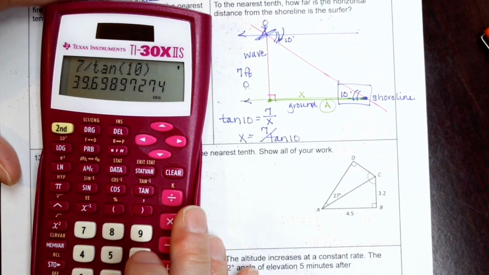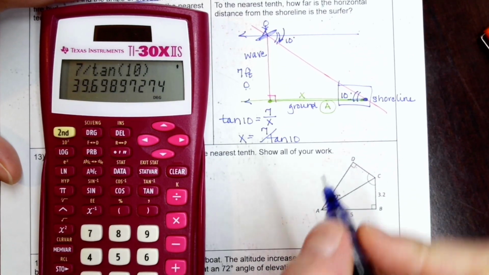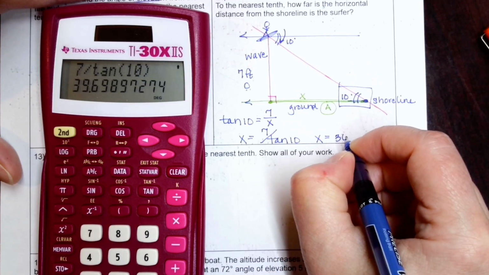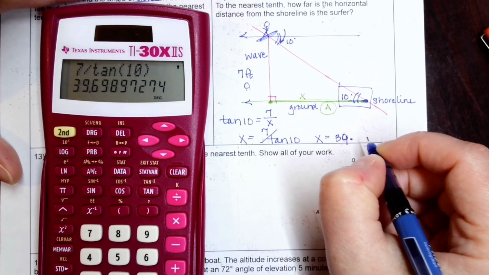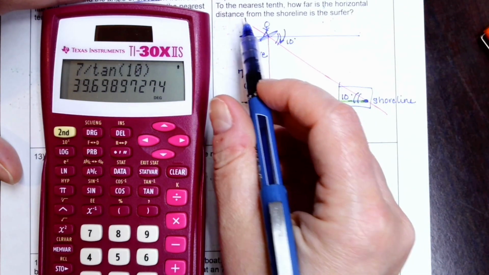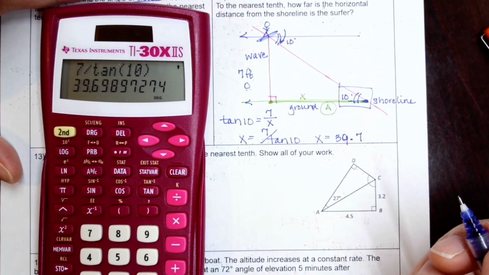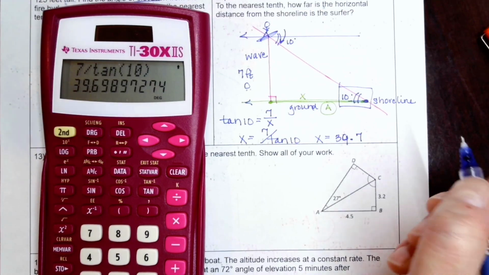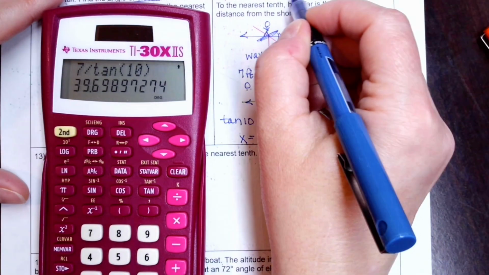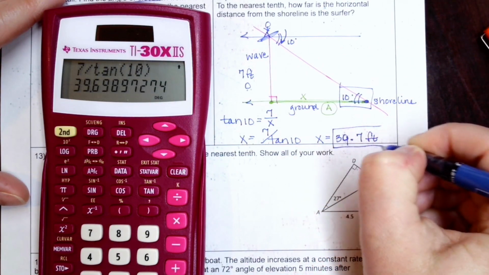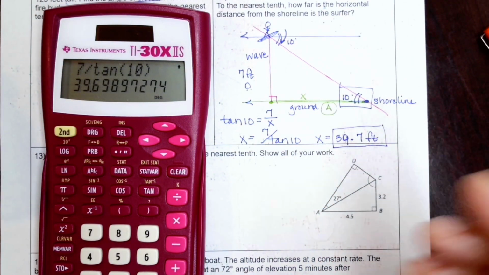Oh, I apologize, you didn't see that. There we go. 7 divided by tangent of 10. And so my length should be 39 point, what are we rounding to? 10th, 7. Now, in word problems, you always want to go back and make sure that we've got any units in there that we need. I'm noticing it says 7 feet, so it should be 39.7 feet. That's his distance to the shoreline.